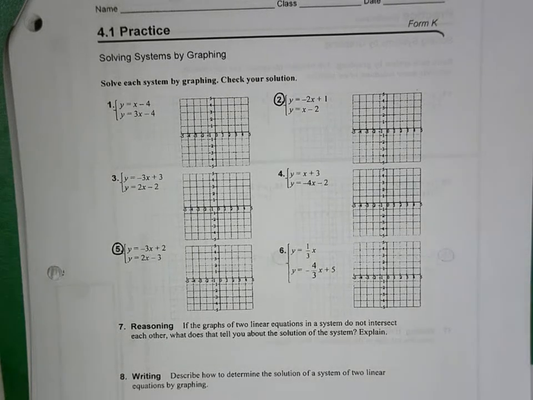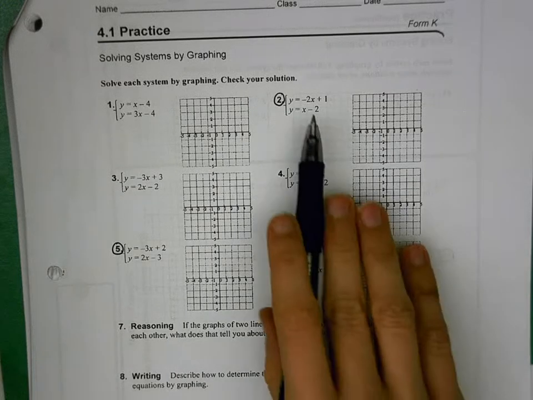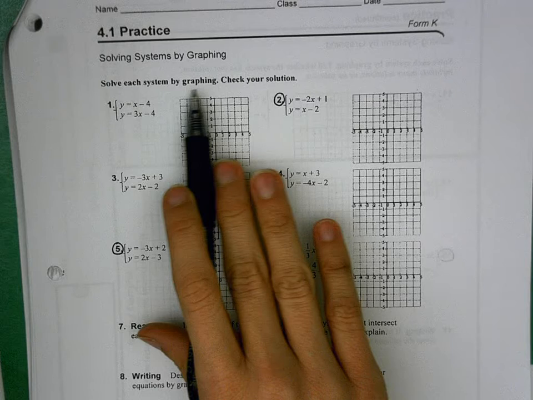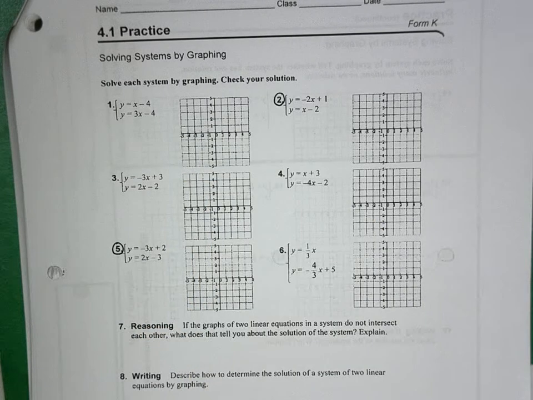I selected a couple of problems from your 4.1 practice homework titled Solving Systems by Graphing, just to demonstrate the different ideas that were discussed in 4.1. Okay, so the first one we're going to do here is number 2, which reads that we have two lines, y equals negative 2x plus 1 and y equals x minus 2. We're going to be solving each system by graphing, and then we're going to check our solution.